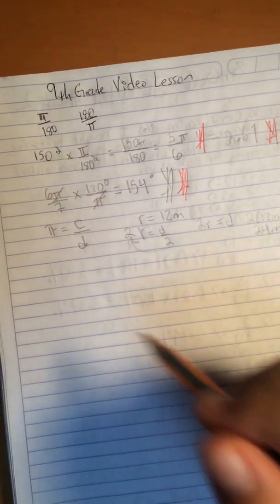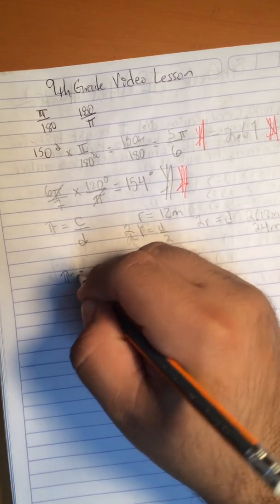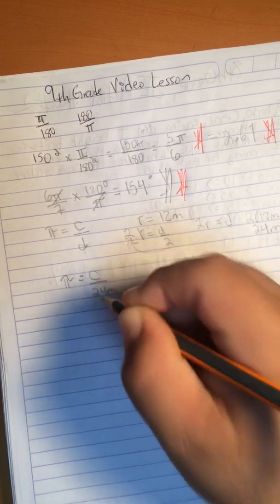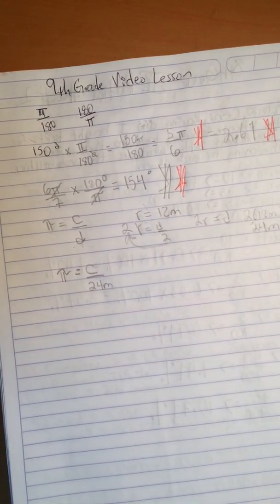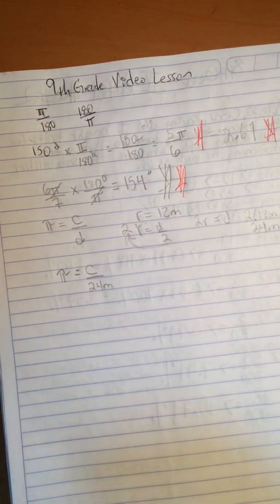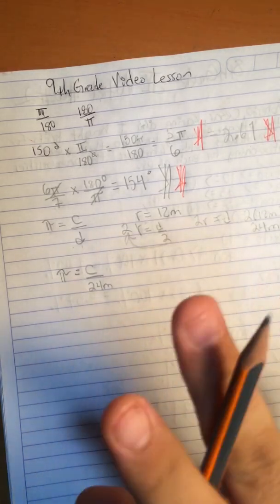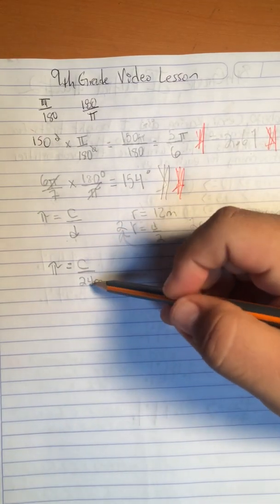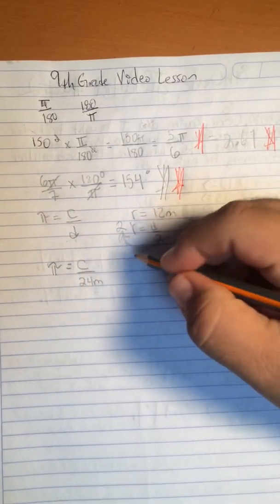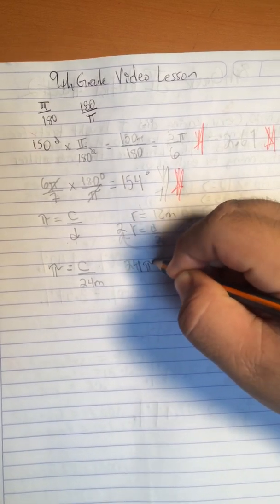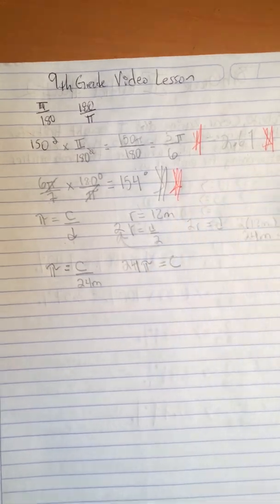Now I can calculate the circumference, because I'm going to have pi equals the circumference divided by 24 meters, which is the diameter. And remember, circumference is the measurement of the line that embodies the circle. So it's like the perimeter of the circle, using a word that's similar, right? So I move the 24 to multiply by pi. So 24 times pi is going to be the circumference.